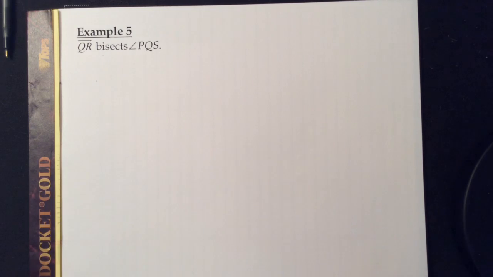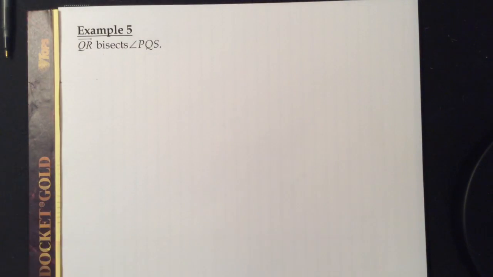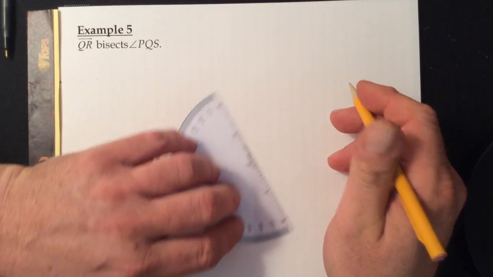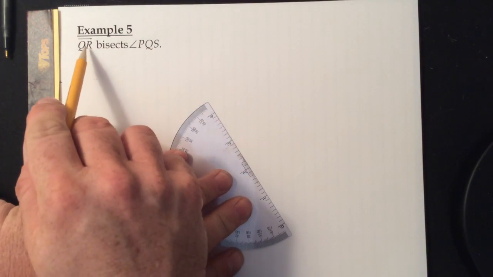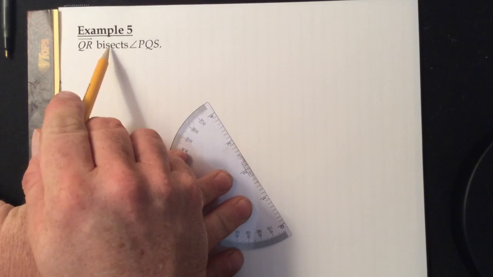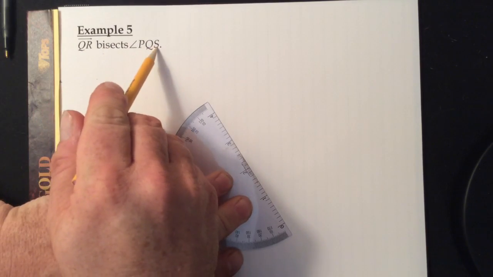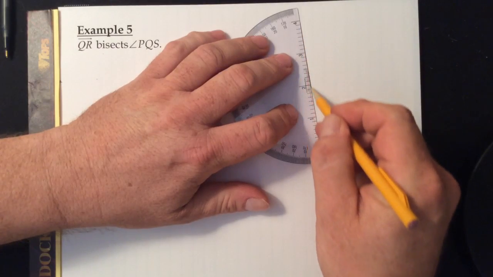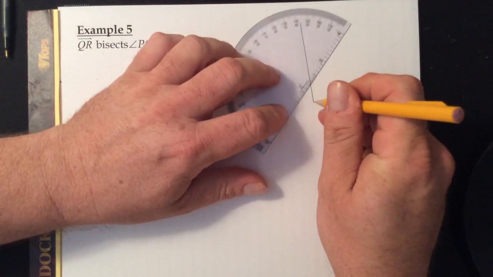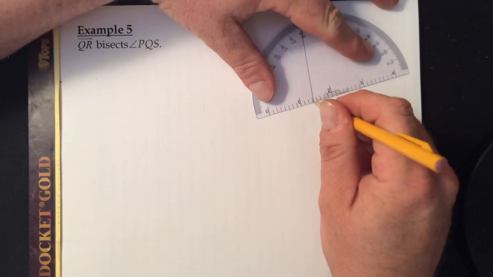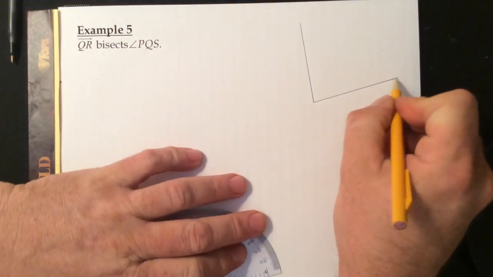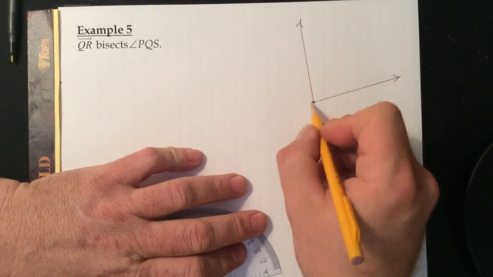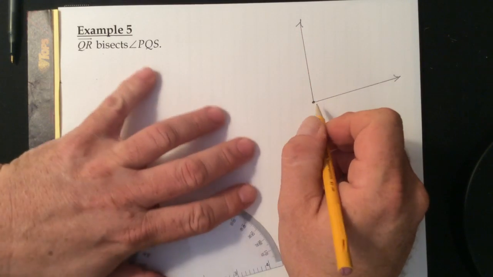So first things first, let's draw this. Take a straight edge, whether it's a ruler or the back end of your protractor. We need a ray QR that bisects angle PQS. So let's start off with the angle. And it really doesn't matter how big or small you make the angle. Just make it big enough to have some interior for it. There's our common vertex, common endpoint for our vertex of the angle.